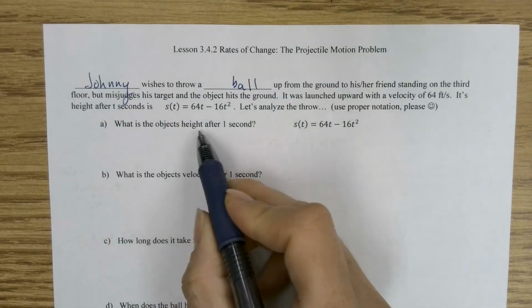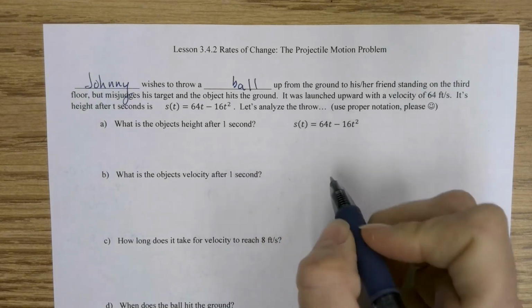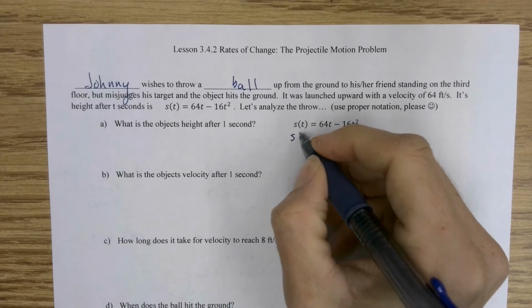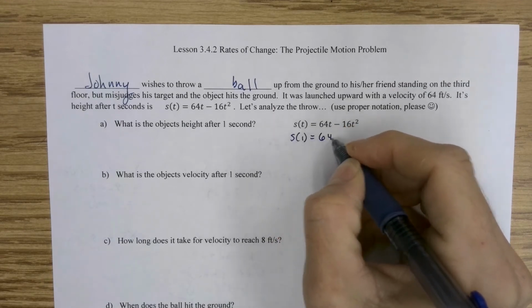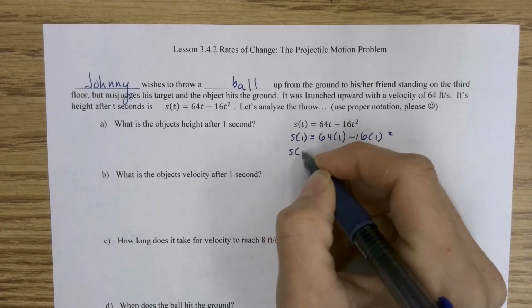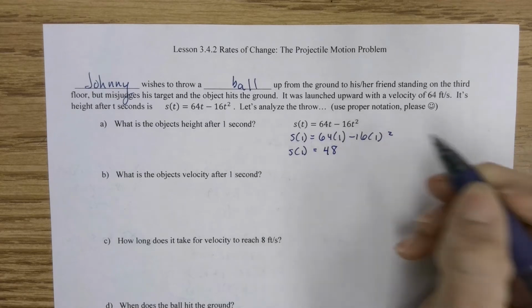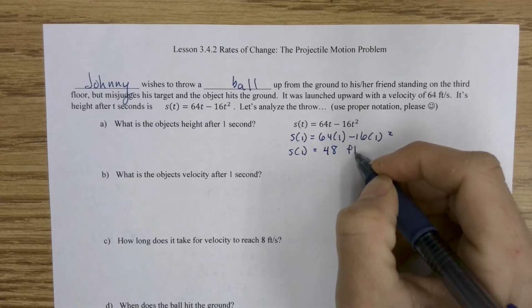All right, what is the object's height after 1 second? Well, this is a height formula based on the story up here. So that means we're going to substitute 1 in here. So 64 times 1 minus 16 times 1 squared. So that would be 48, and we are in feet here. So that would be 48 feet.